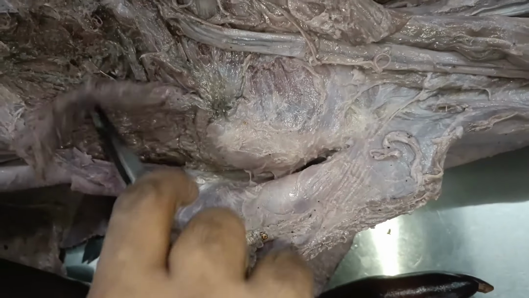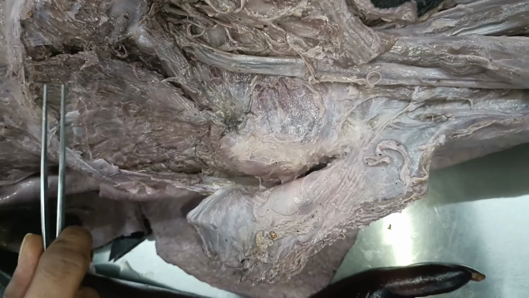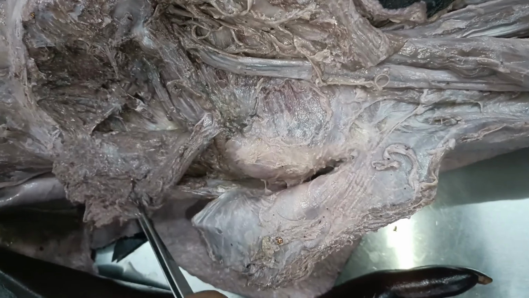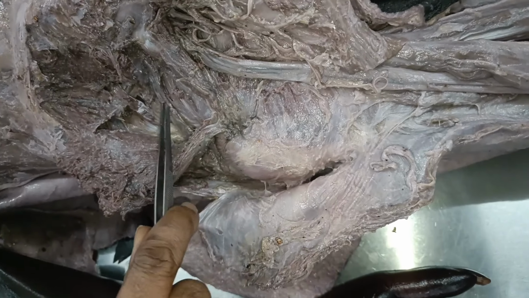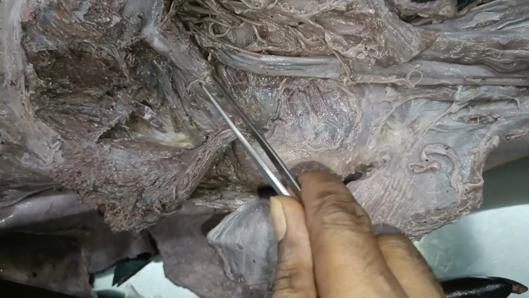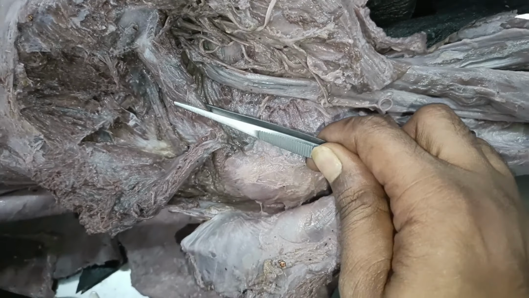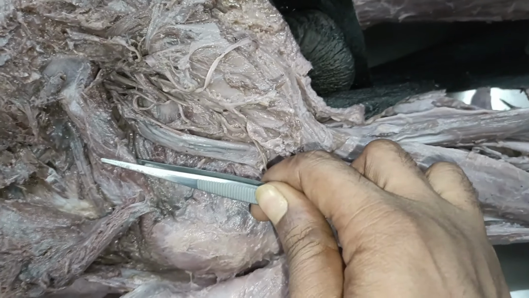So if we look under, the first muscle was the gluteus medius. Beneath the gluteus medius, we have another small fan-shaped muscle. This is the gluteus minimus. Now this muscle is known as the piriformis. It is the key muscle of the gluteal region.